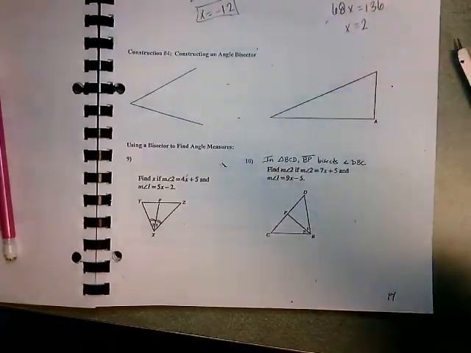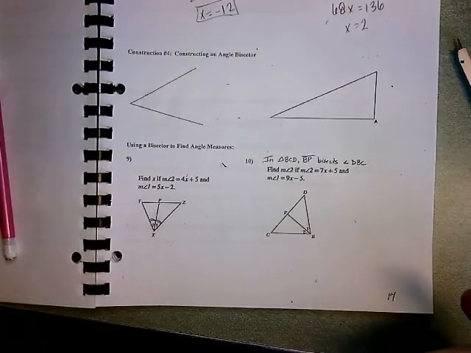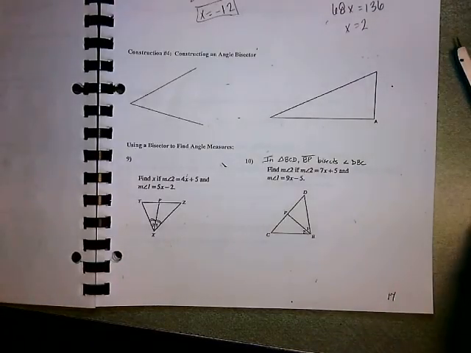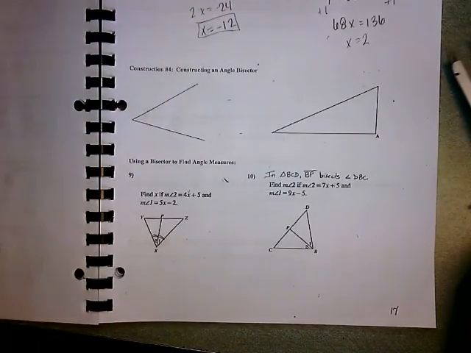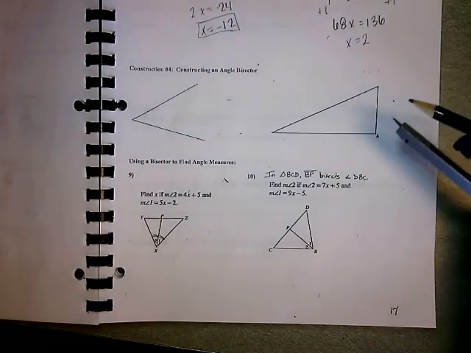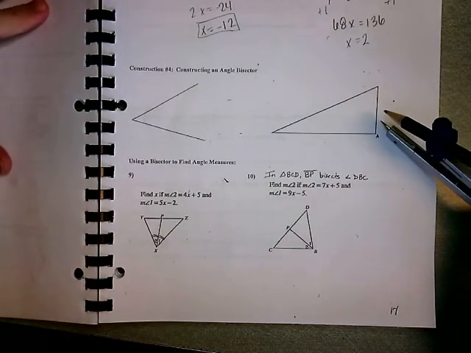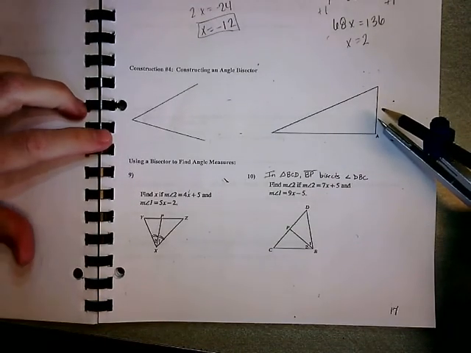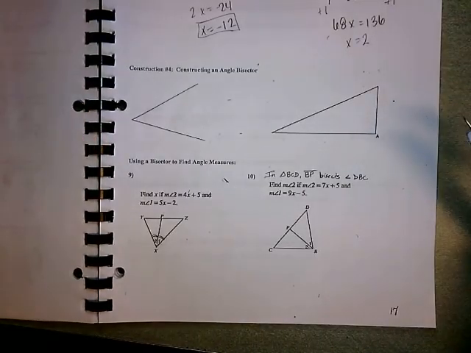All right, so let's take a look at this one. Like I kind of explained on the previous page, throughout the year you guys are going to do some constructions as we go. However, I believe there is going to be an angle bisector question on your first test. So this one I really want to be sure that I do an example for you so you guys kind of know how to do one. All right, it's not too bad.